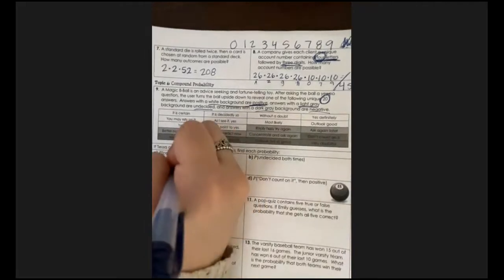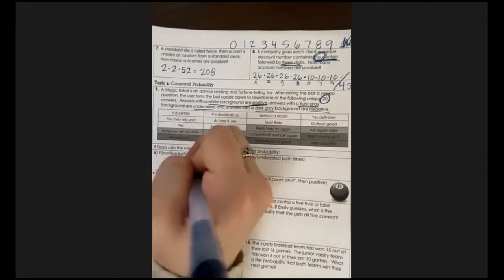You can either count all these spaces or just look up, it tells you the total number of outcomes, which is 20. So on the first chance, 10 out of 20. And then it's wanting positive both times, so all I do is times that again. And when you do that, you get 1/4.